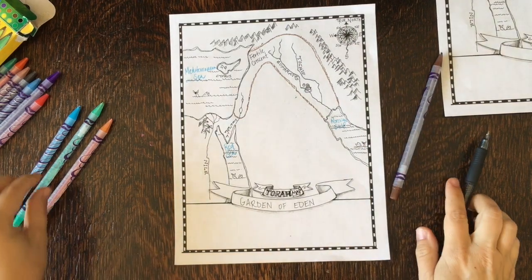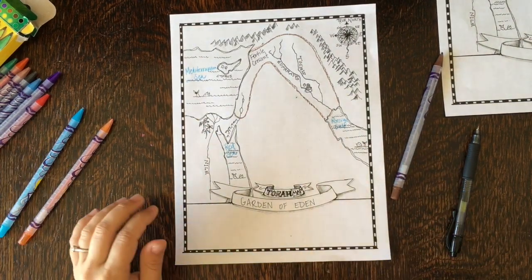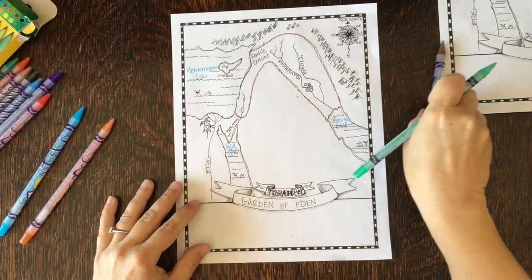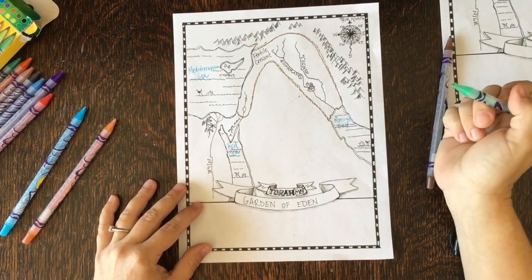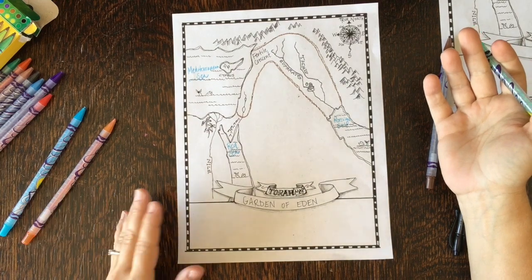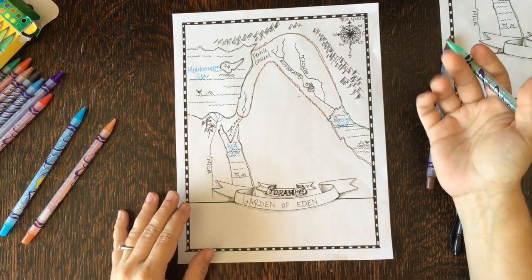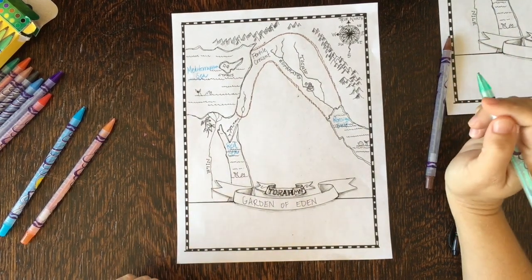Now if you want to grab your green pencil, as we had studied in Genesis 2, it says that out of the Garden of Eden flowed the Tigris and Euphrates rivers, along with two other rivers, which are unknown right now where they're at. People don't really know. So there's two locations where the Garden of Eden could be.